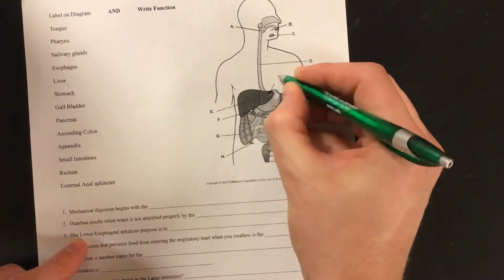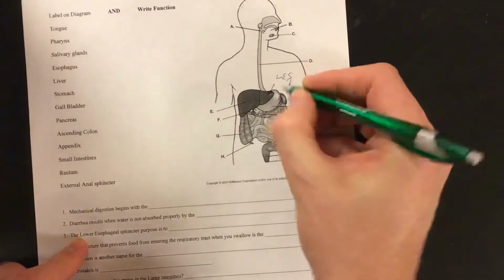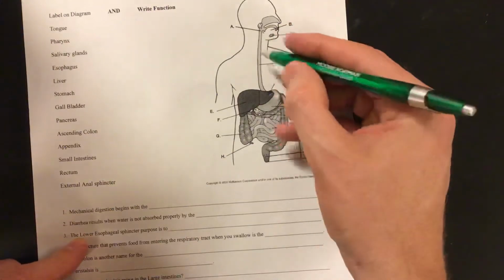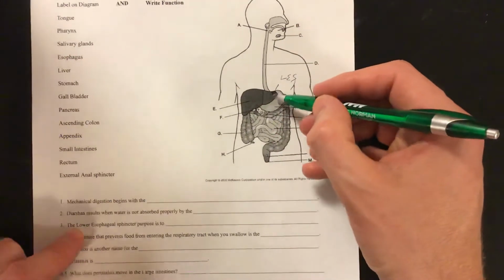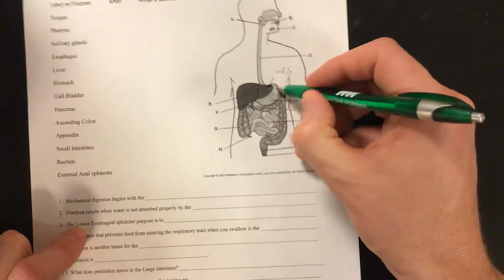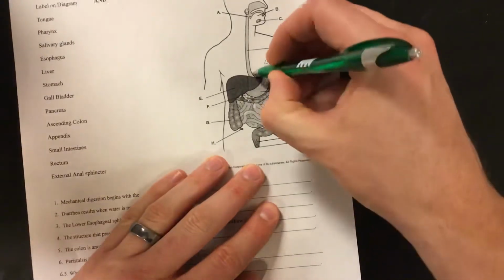This is your LES, lower esophageal sphincter. That's going to keep food from coming back up. You've got to imagine, we're not always standing upright, so if we're laying down or something like that, food is naturally going to want to go, this pen sucks.